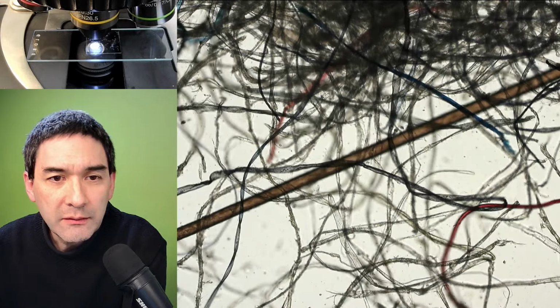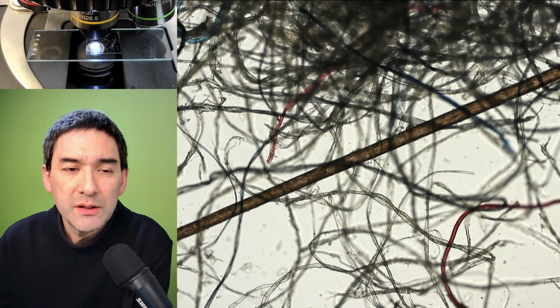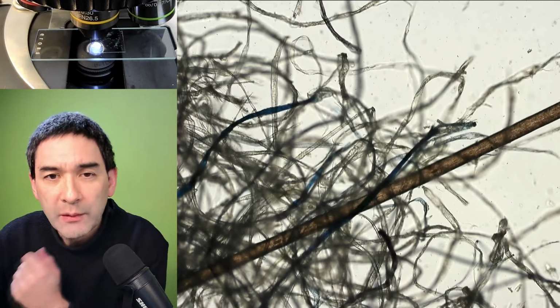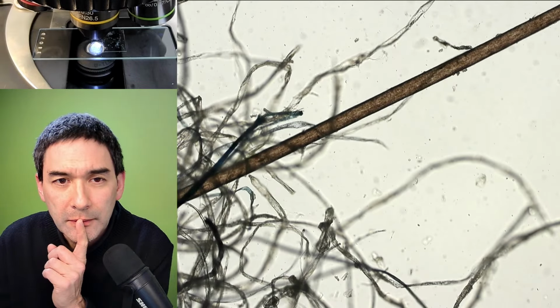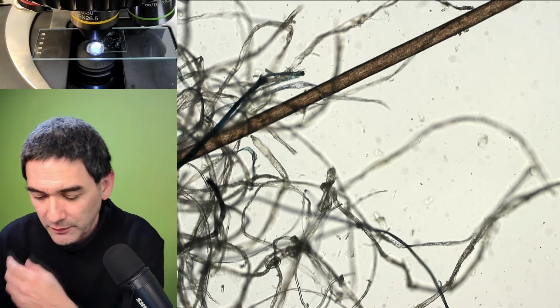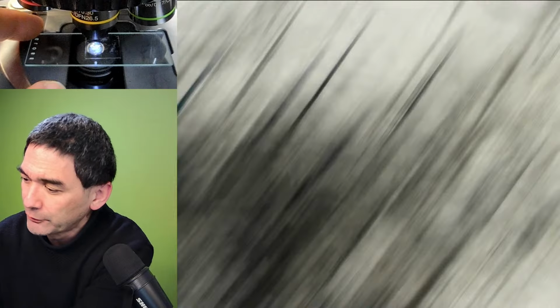When you're looking at fibers, what I sometimes see is that there can also be hair in there, of course. What I would do next is show you a couple of other samples that I've got.